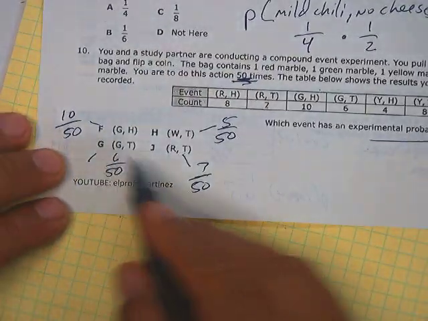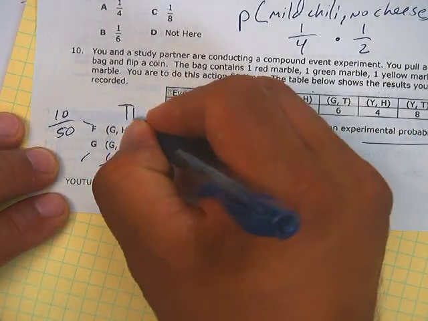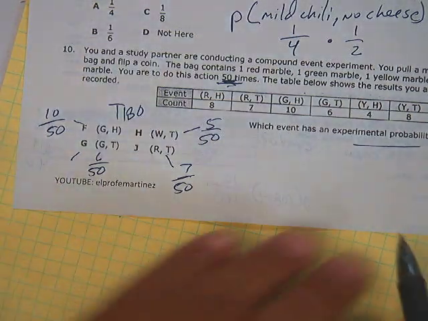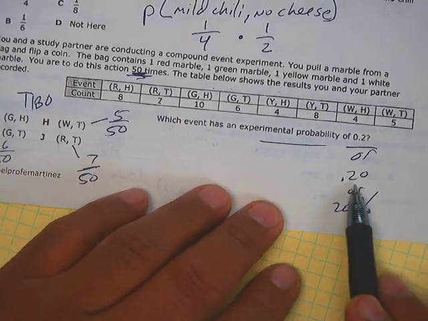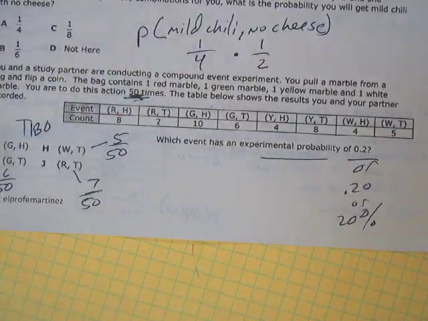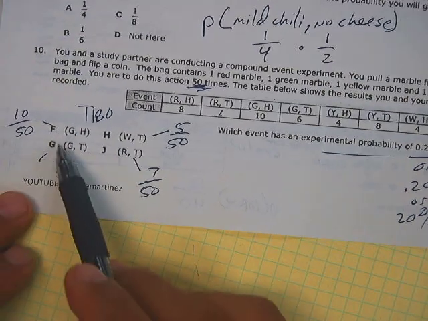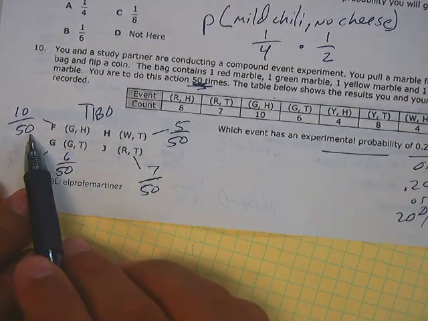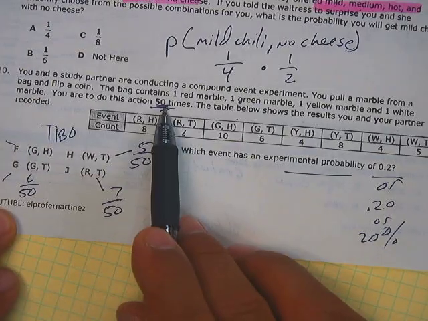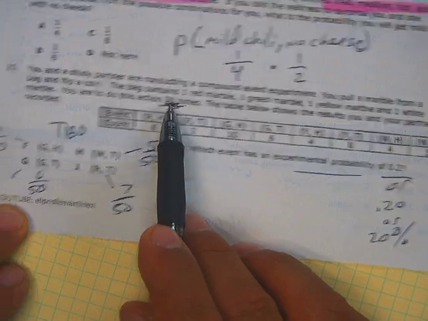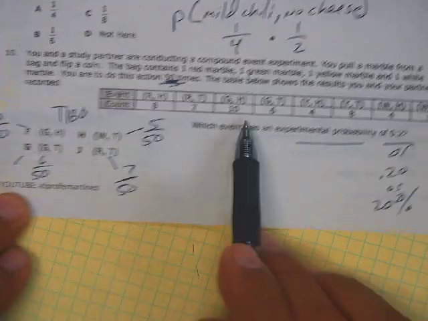White and tails landed 5 out of 50. And then red and tails, 7 out of 50. Okay, you have to use a calculator, and you'll see which one gives you 0.20. That's the answer.